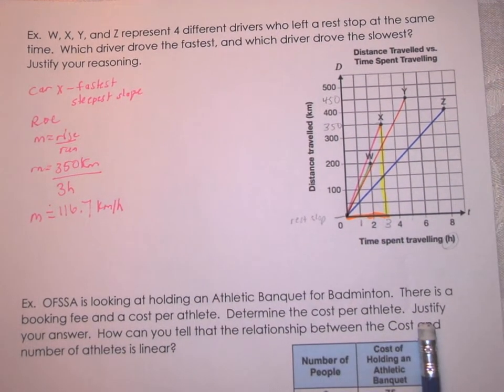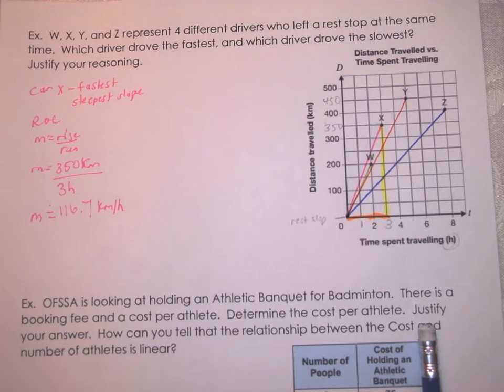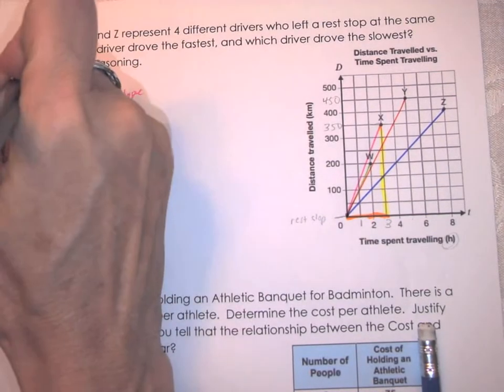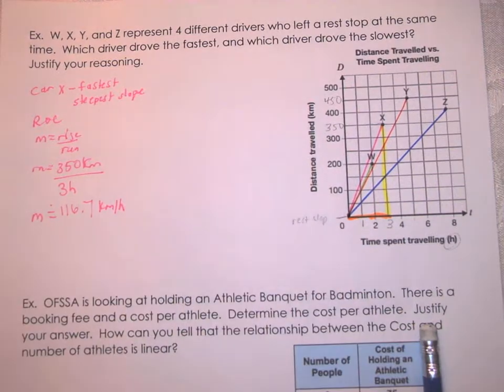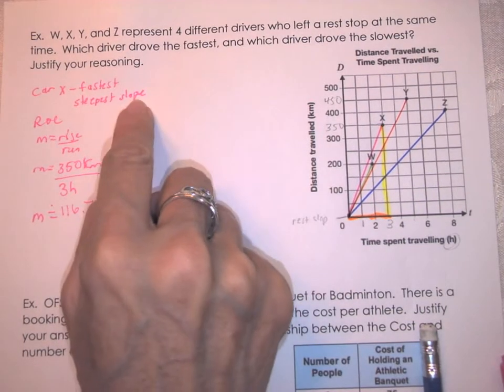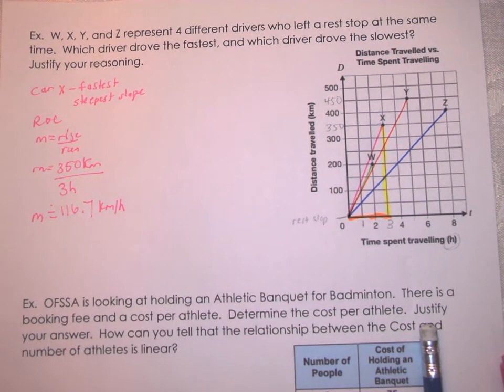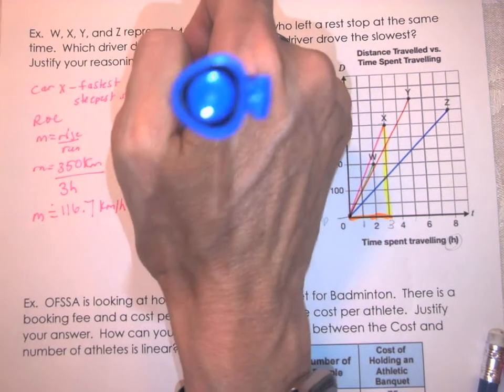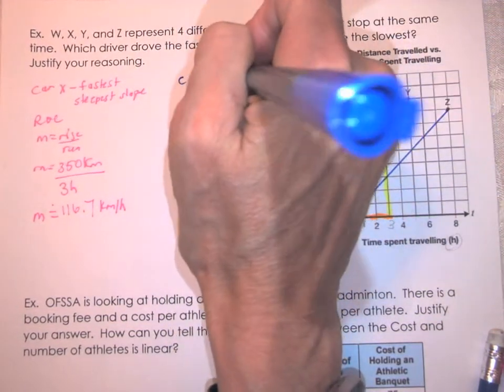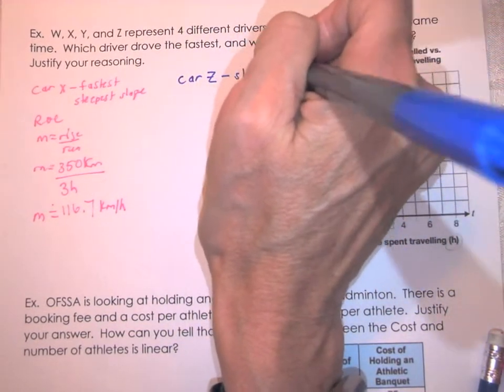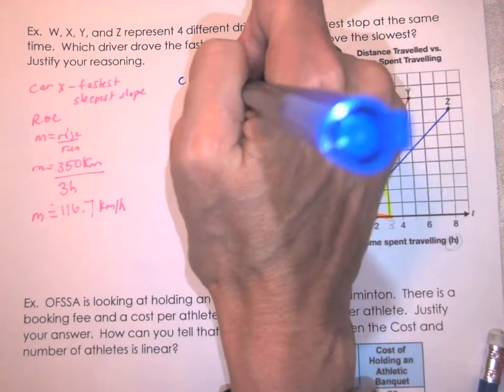So which driver drove the fastest and which driver drove the slowest? Justify your reasoning. So we know that car X drove the fastest because it has the steepest slope, and we know its rate of change was 116.7 kilometers per hour. So that car was driving 116.7 kilometers per hour. And we also know that our slowest driver is car Z. It's the slowest because it's the least steep.